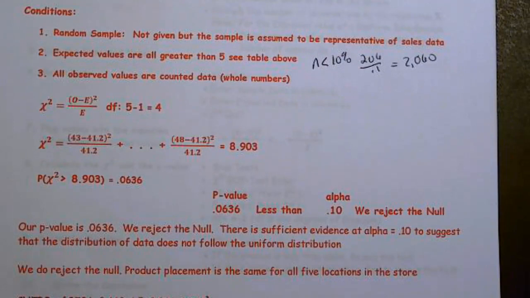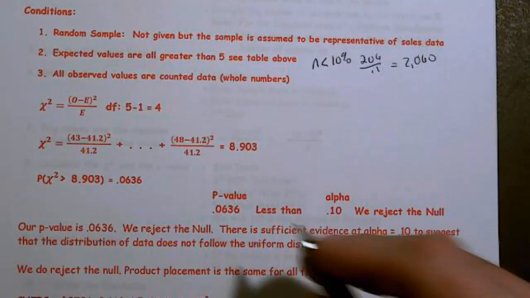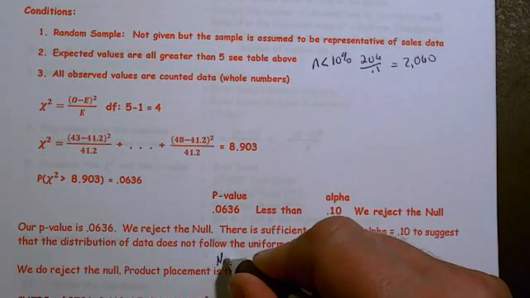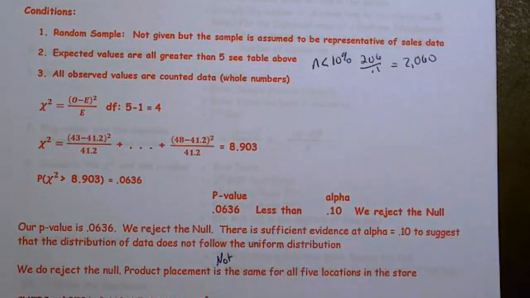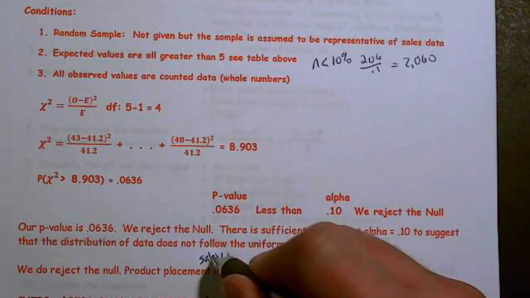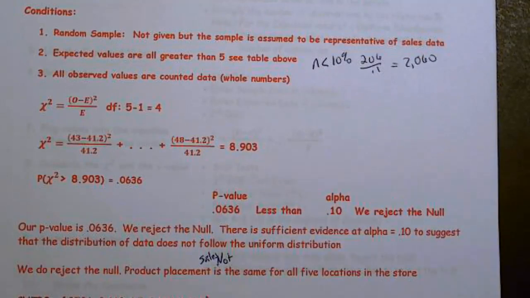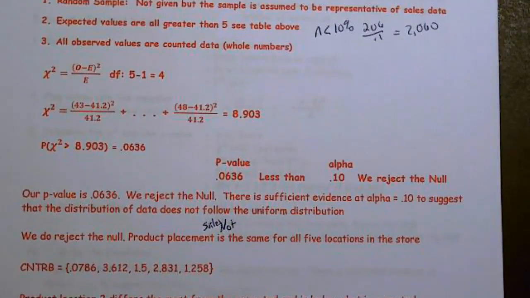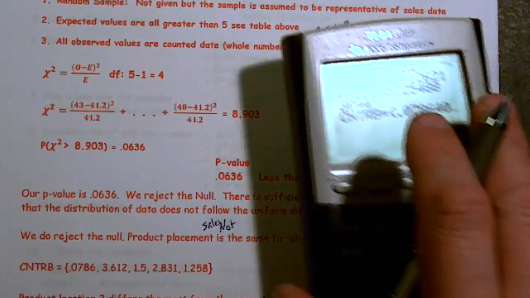Product placement is not the same for all 5 locations in the store. In other words, product placement sales varies. Product placement sales is not the same for all 5 locations. It's different. We sell more at some places and less at others.